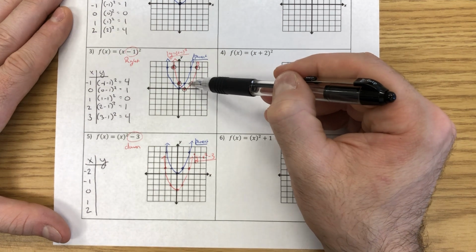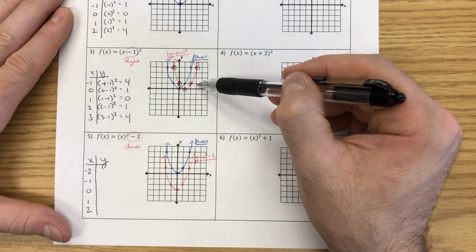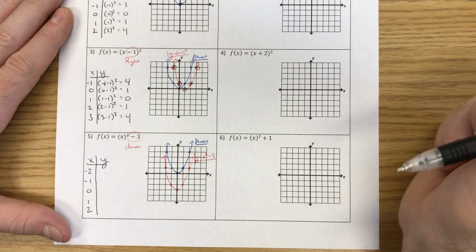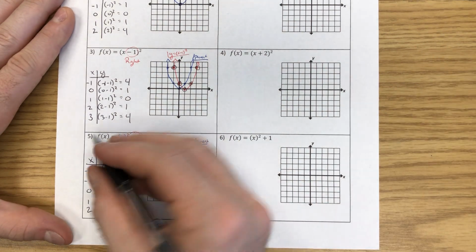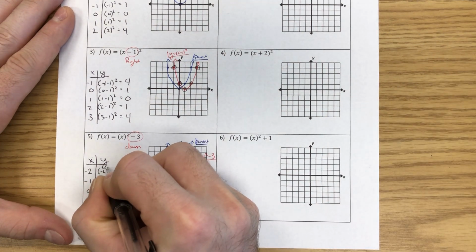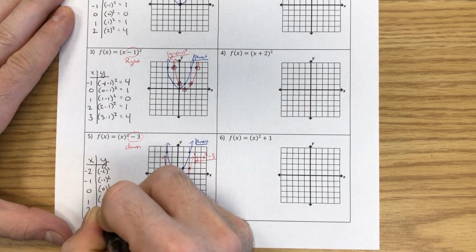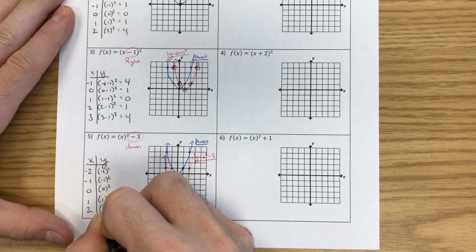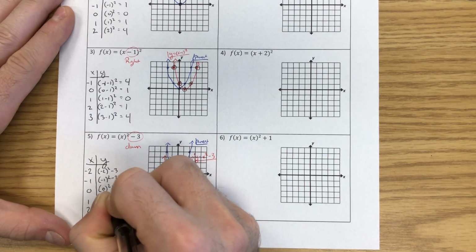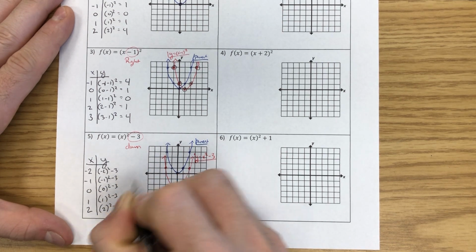And I would stop right here. I might have wanted to include 3 after the fact. So let's plug them in. If I plug in negative 2 squared, negative 1 squared, 0 squared, 1 squared, and 2 squared, and I subtract 3 from each one of them.